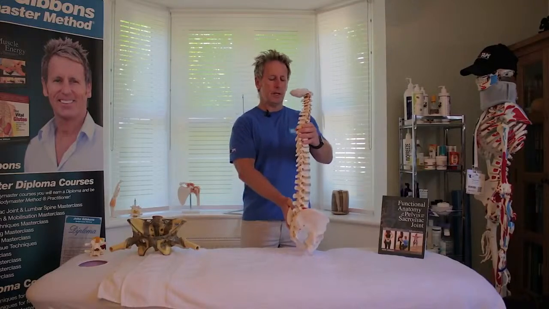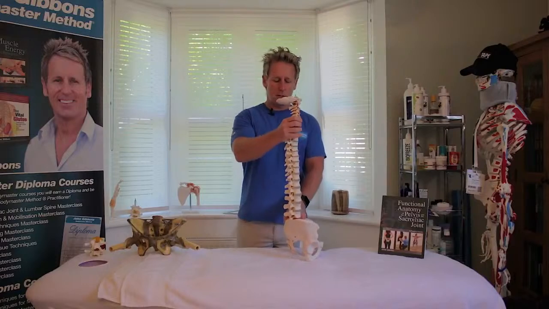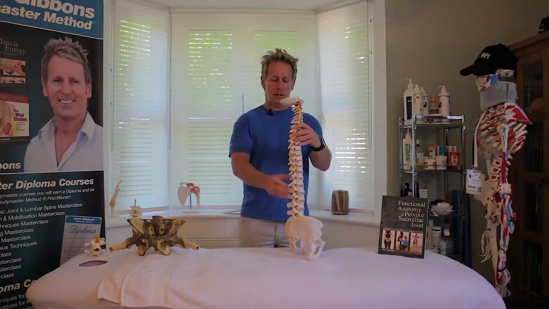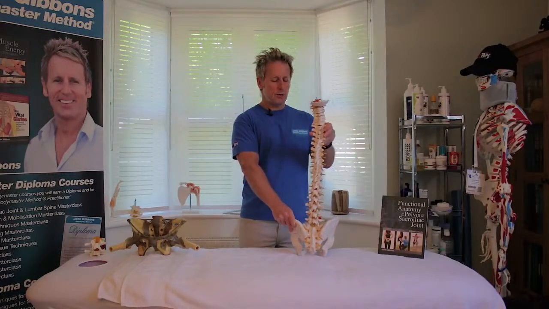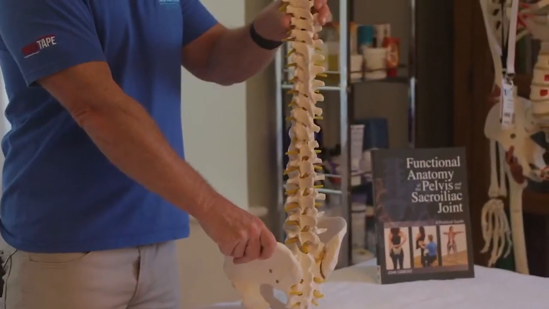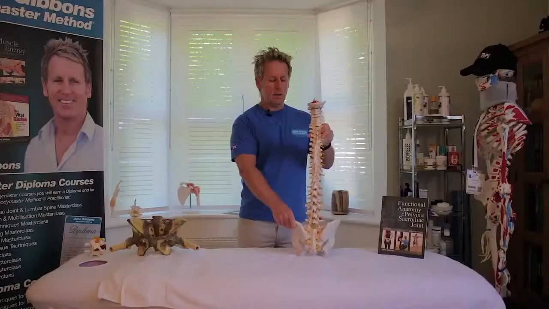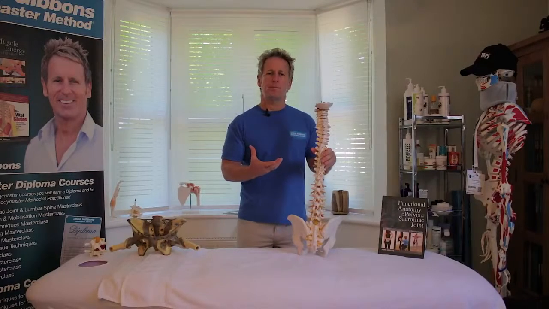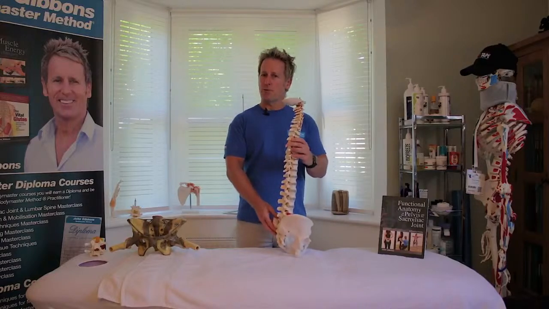In 1903, Lovett said, if we had a straight rod, which we don't, but imagine we had a straight rod as a spine. If we were to induce a bend to the right, or side bend to the left, then he says there is no axial rotation. But then what we do know is that we don't have a straight rod, we have a bent rod.